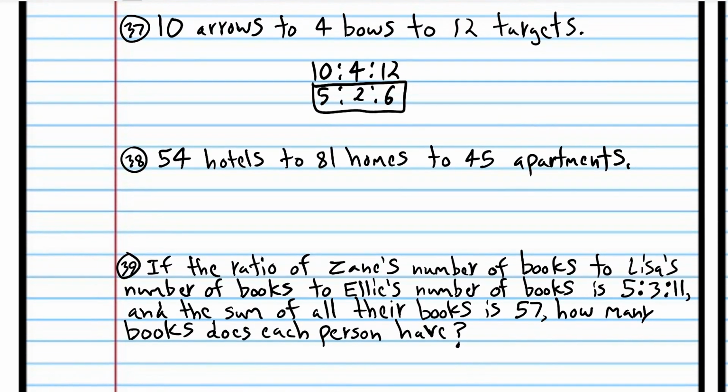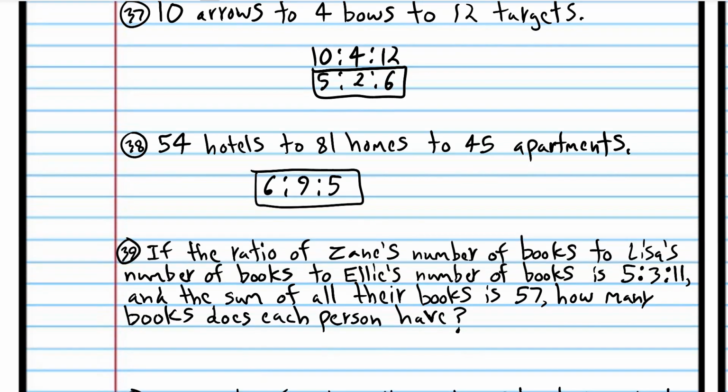On to number 38. 54 hotels to 81 homes to 45 apartments. Go ahead and reduce that ratio to lowest terms. All right, if we divide all those numbers by 6, we get 9. Actually, 6 doesn't go into all those. Divide all those numbers by 9, and you get 6 to 9 to 5. So if you got the right answer, good job.